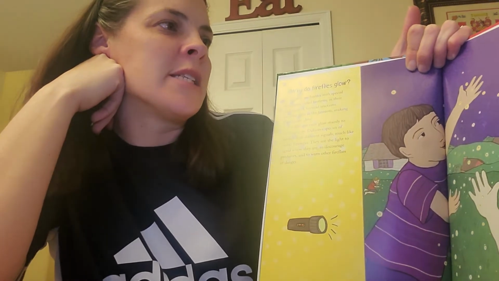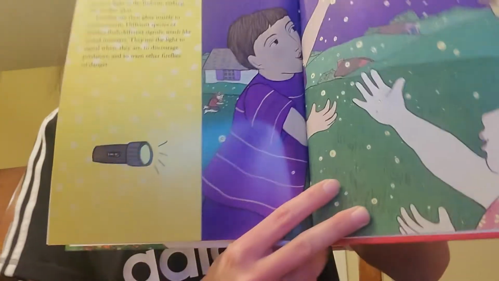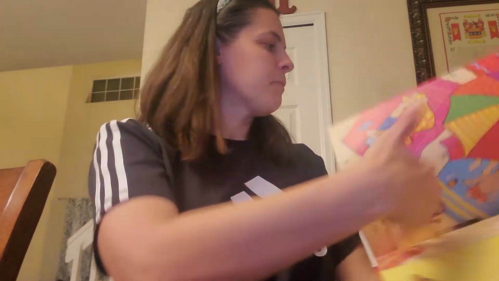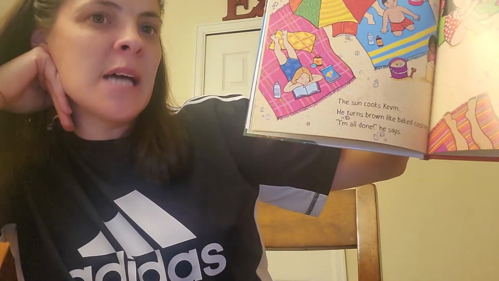In the night's darkness, tiny lights are flickering. What strange flies are these? See all those little bright lights? Those are all fireflies. The sun cooks Kevin. He turns brown like a baked cookie. I'm all done, he says.